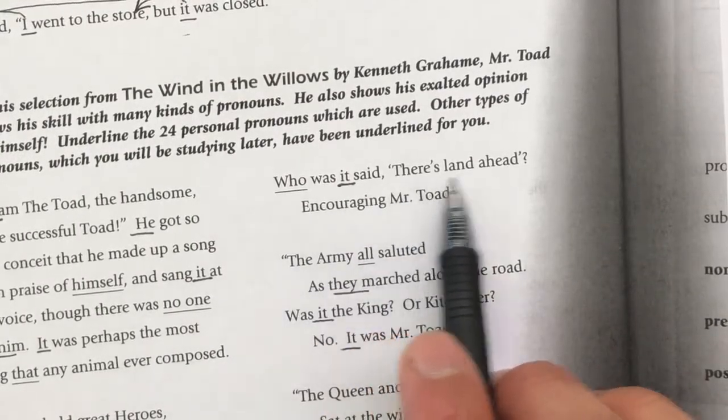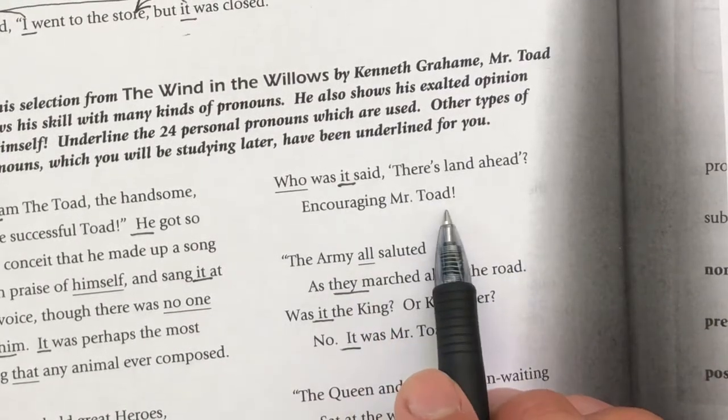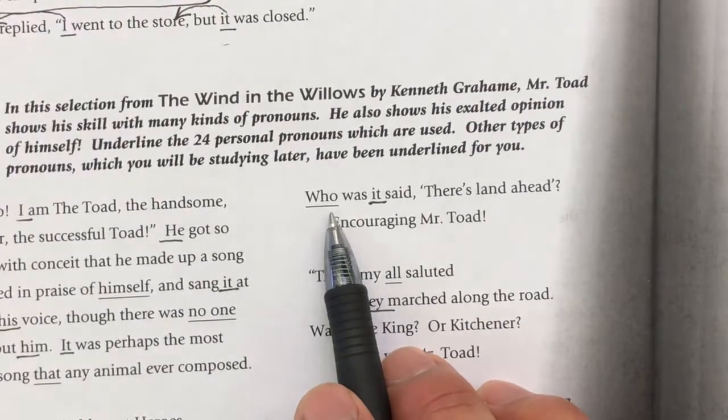Who was it said, there's land ahead, encouraging Mr. Toad?